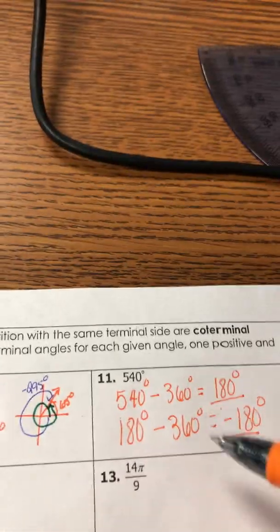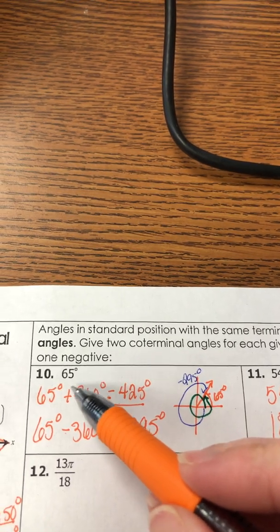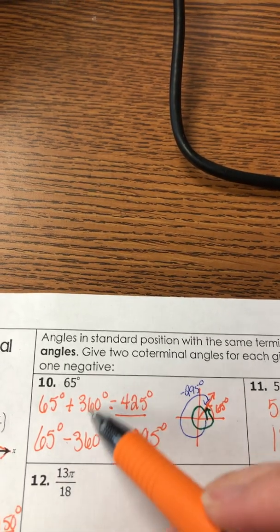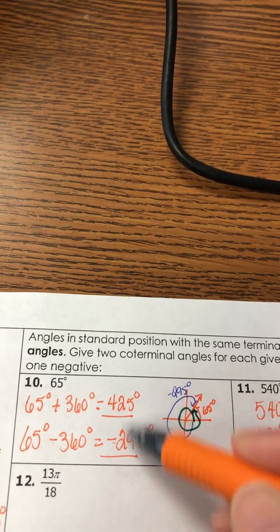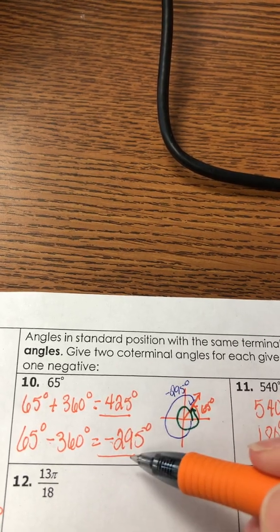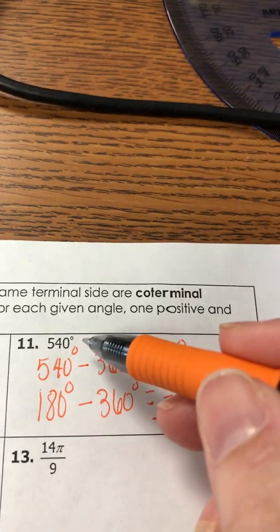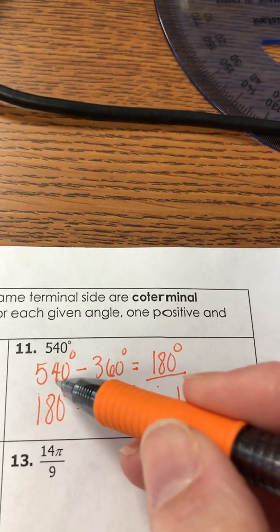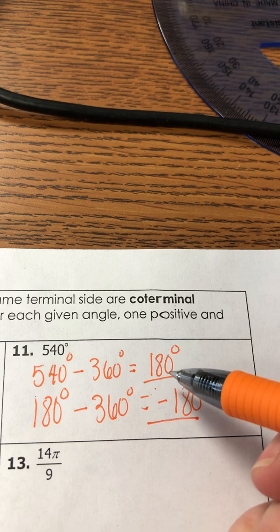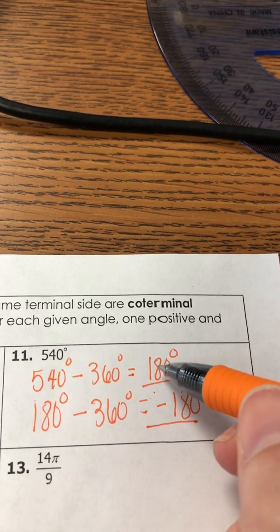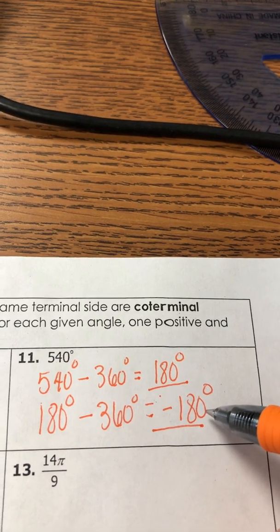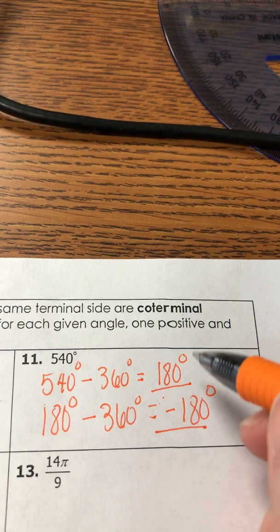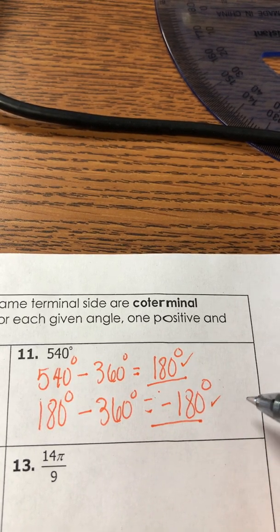Now I know you're thinking, well, we didn't do that on the previous problem. No, we didn't. If you have a regular angle that's inside the circle, inside the 360, you add that angle to 360 and you take that angle and subtract 360. That will give you your two coterminal angles, one positive and one negative. But if it's greater than 360, go ahead and take that angle and subtract 360, and that'll give you 180 degrees. Then take that 180 degrees and subtract 360 again to get negative 180 degrees. So that will give you the positive and the negative.